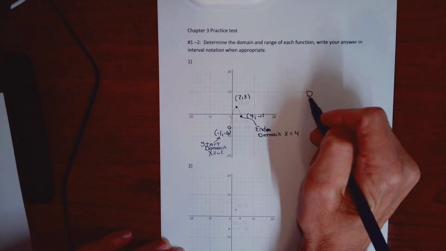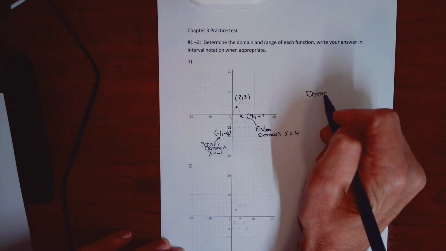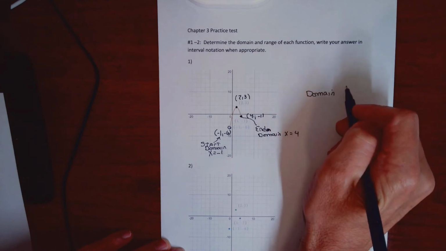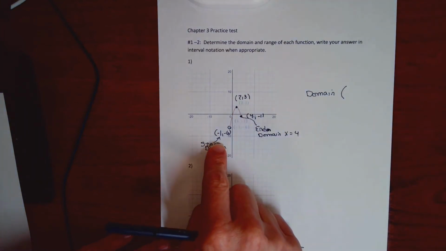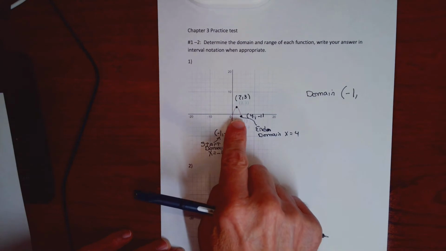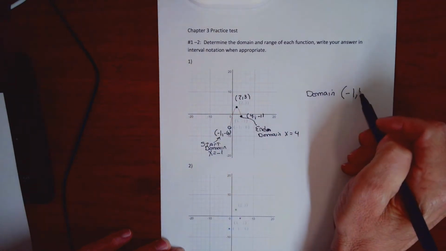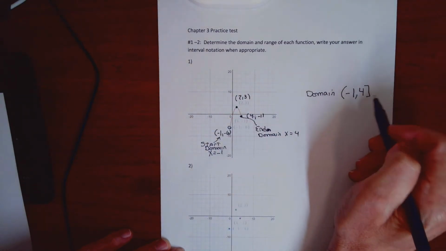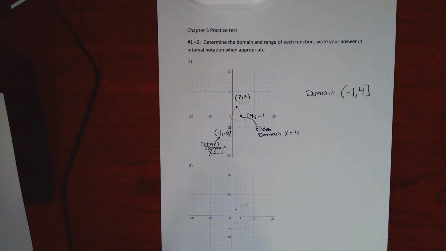When I go to write my answer, points that have open circles get round brackets. So at the start of my domain, at x equal to -1, is going to be a round bracket. Points that are marked with closed circles, those values get square brackets. So my domain is -1, round parenthesis, comma, 4, square bracket.